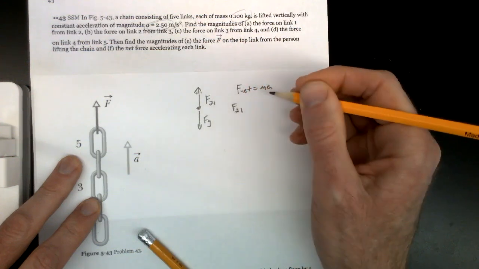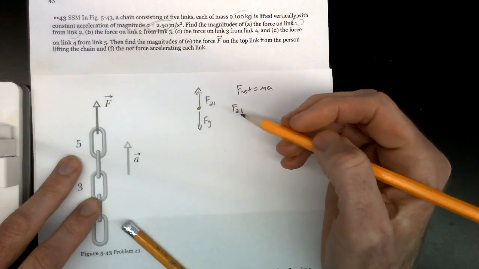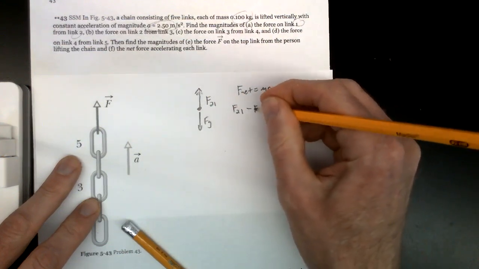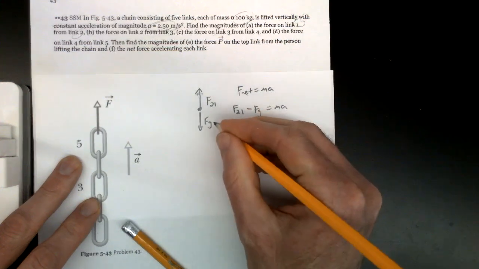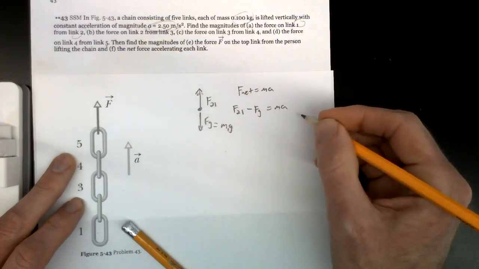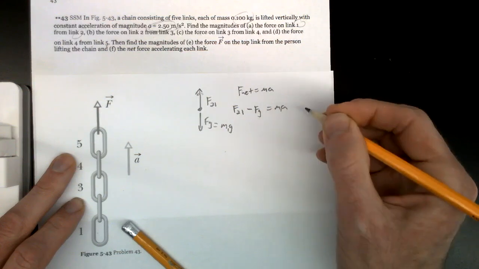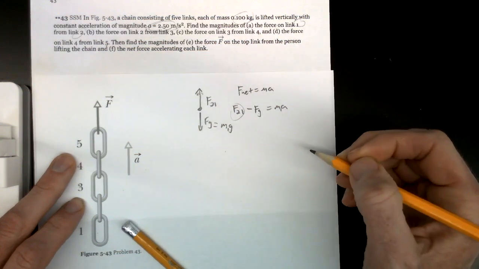So I'm going to have F21, which is what I'm looking for, or 1 on 2, either way you want to put this, 2 on 1, minus Fg equals ma. And I know all of these things. This is m times g, the mass of link 1 times g, and that's the mass of link 1 as well. So I know the acceleration, I know this, and I can solve for this one.